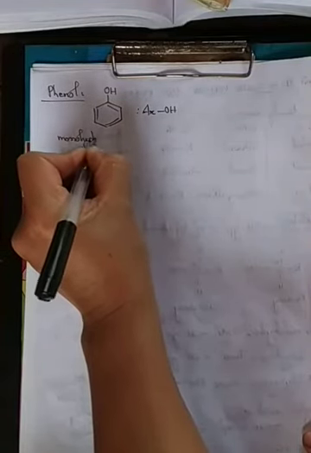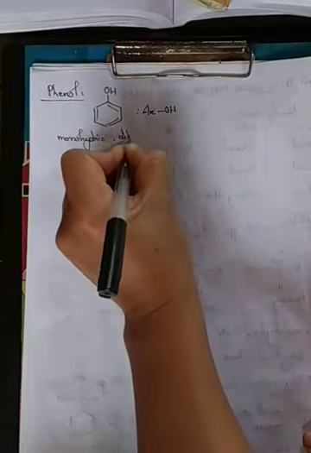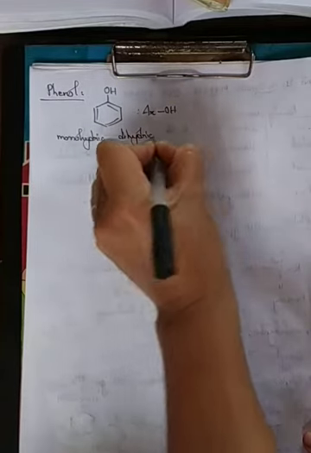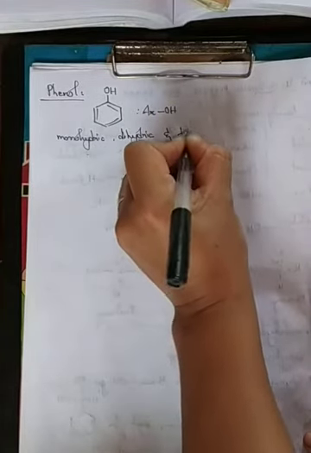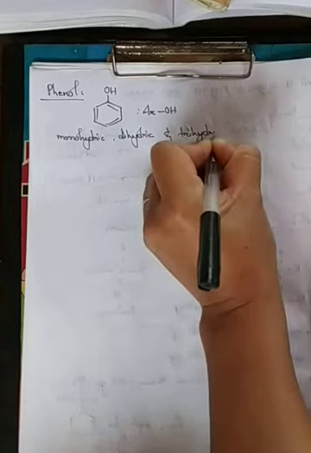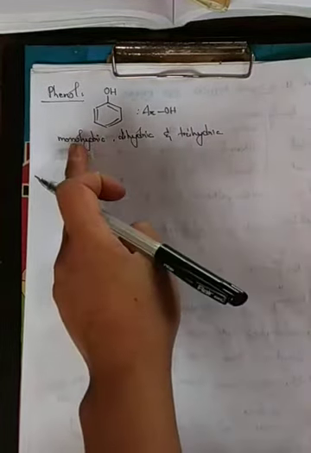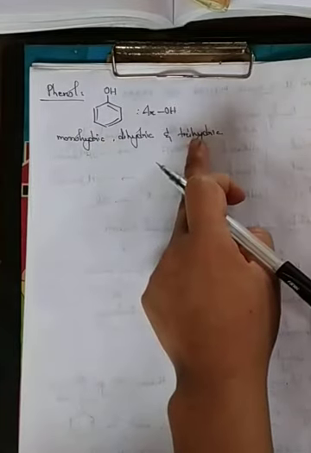Monohydric, dihydric, and trihydric phenols, according to whether they contain 1, 2, or 3 hydroxy groups attached to our aromatic ring.